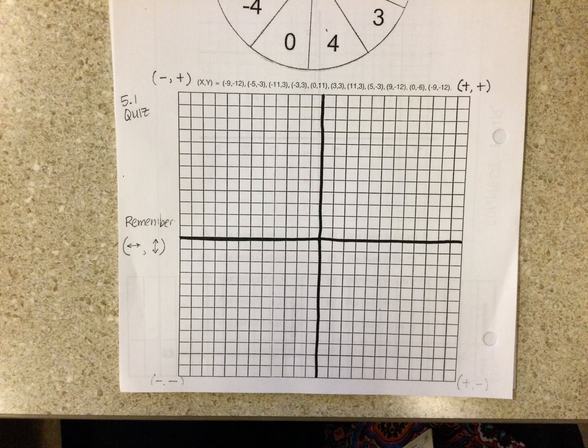All right, the first thing I need you to do is get into your 5-1 packet, and this is the very last page of it. You are just going to graph each of these numbers. So I'll even do the first two for you. -9, 1, 2, 3, 4, 5, 6, 7, 8, 9. -12, 1, 2, 3, 4, 5, 6, 7, 8, 9, 10, 11, 12.